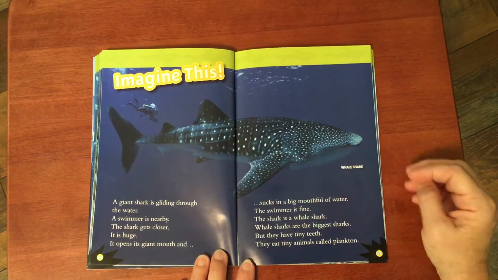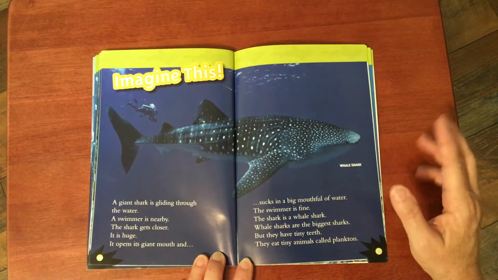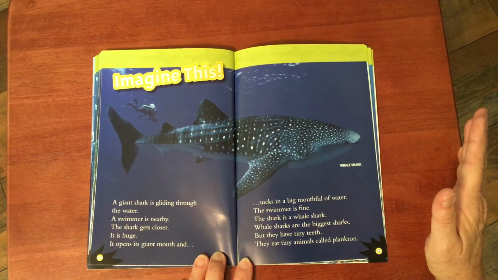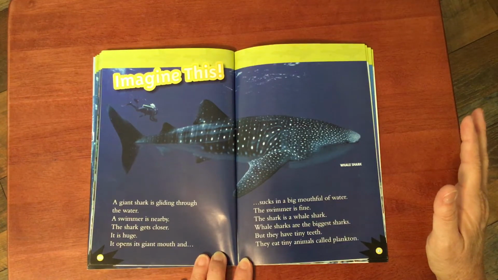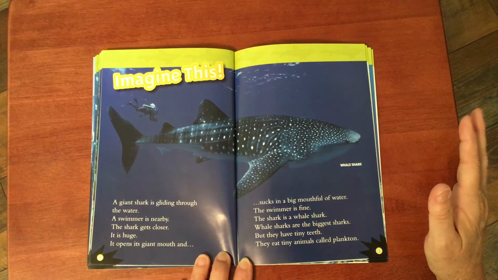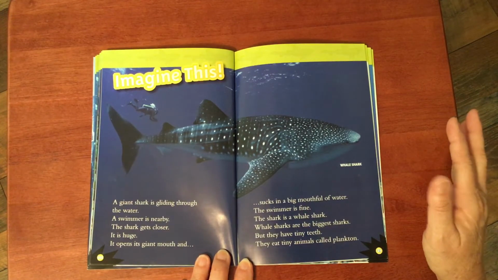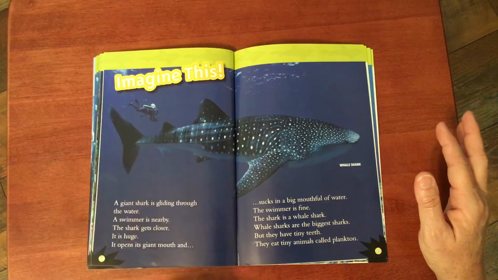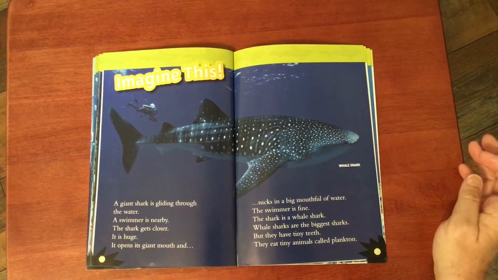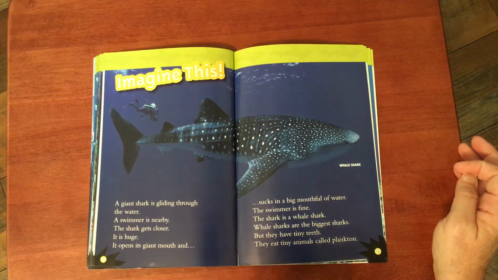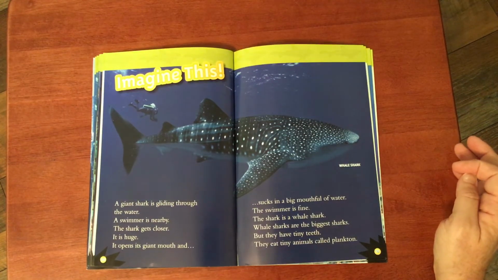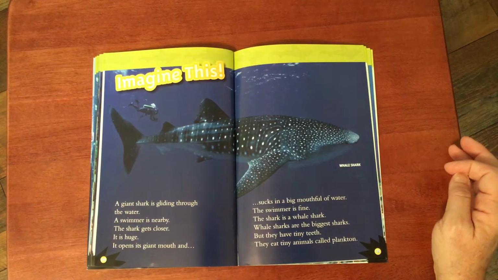Okay, next comes to imagine this. Okay, a giant shark is gliding through the water. A swimmer is nearby. The shark gets closer. It is huge. It opens its giant mouth and sucks in a big mouthful of water. The swimmer is fine. The shark is a whale shark, and whale sharks are the biggest sharks, but they have tiny little teeth. And so they only eat tiny little animals called plankton.